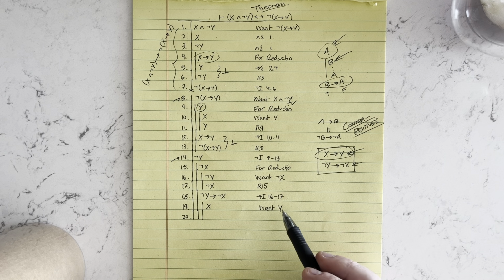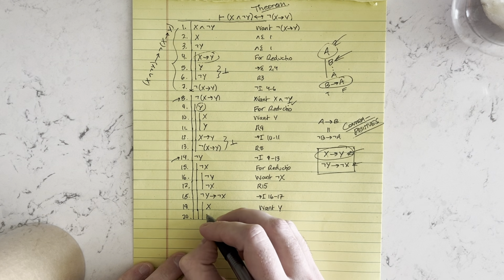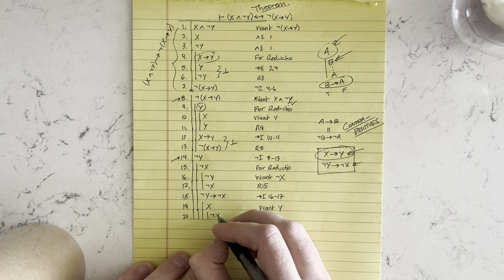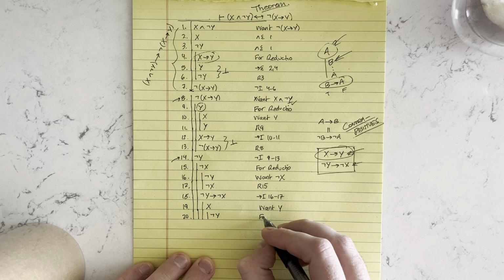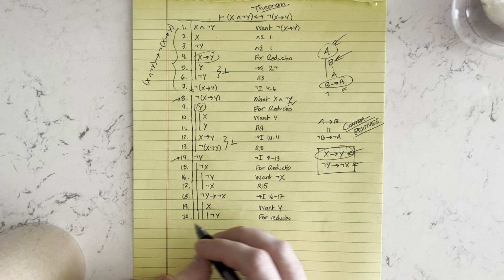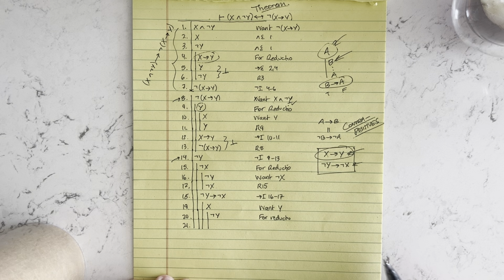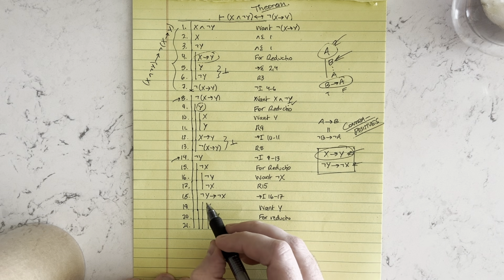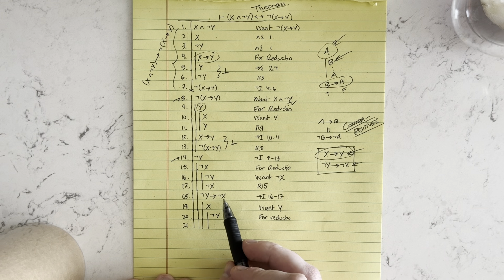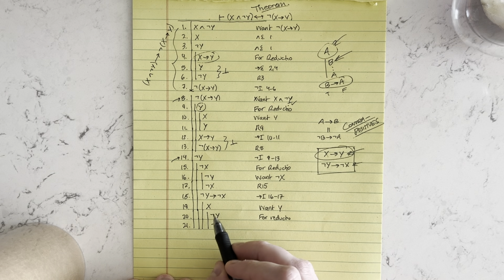So what I have to do to show that y follows from x is a proof by contradiction. Surprise, surprise, right? So let's say y is not true for reductio. Well, in that case, not y implies not x, right? So I can use that to get not x by arrow elimination on 18 and 20.